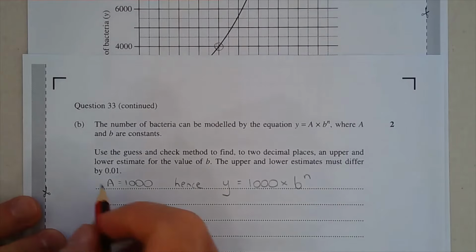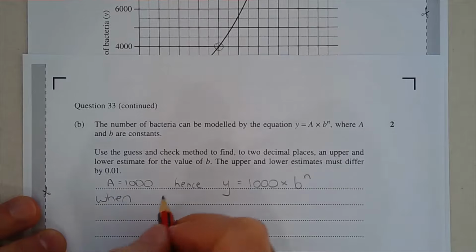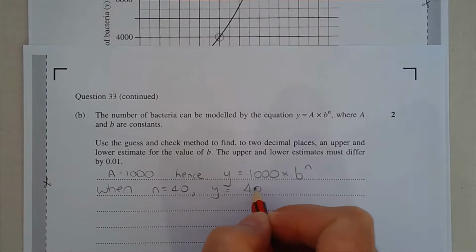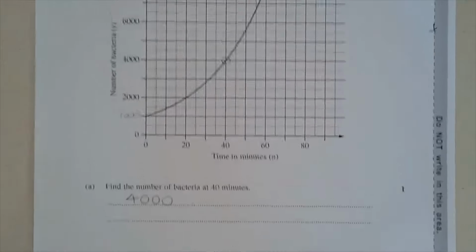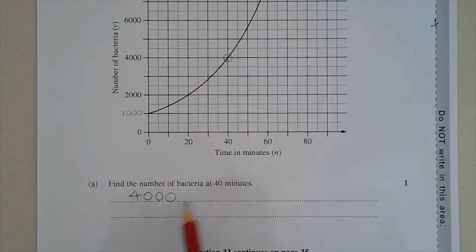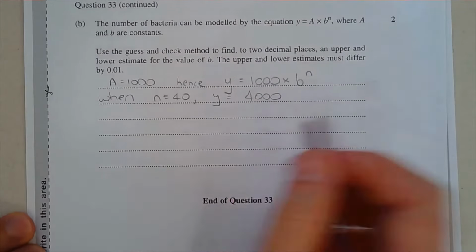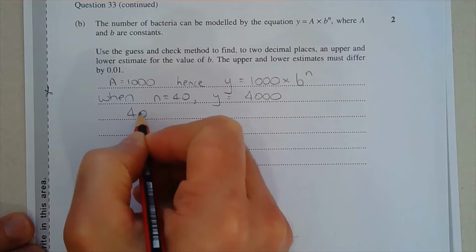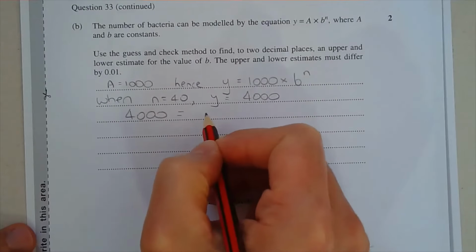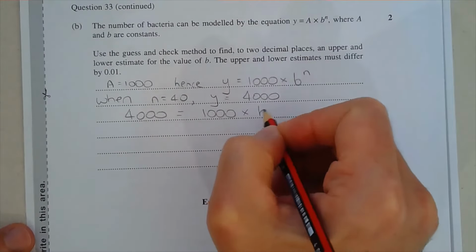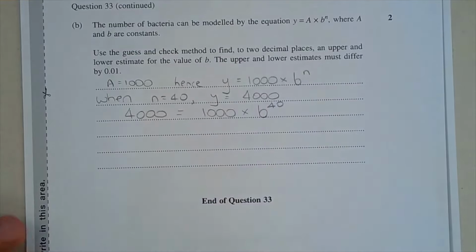All right. So the best way to write it is that when n equals 40, y is equal to 4,000. And that may be a reason why part A is the way it is. It gives you a clue that that's a very convenient point to use to help us with part B. So we have 4,000 equals 1,000 times b to the power of 40. So n is 40. When n is 40, the number of bacteria is 4,000.